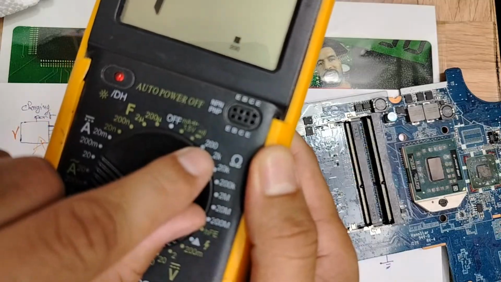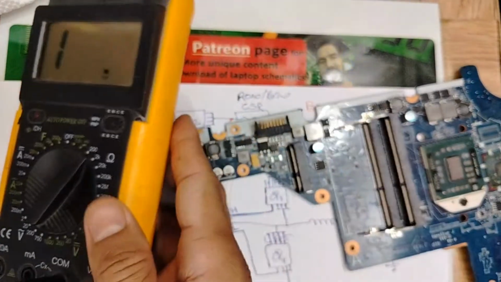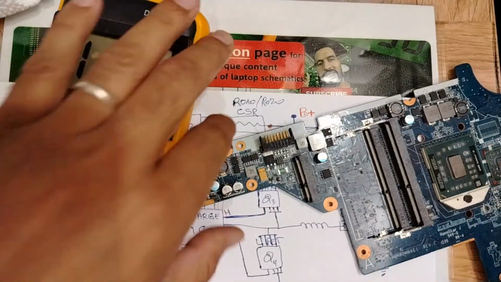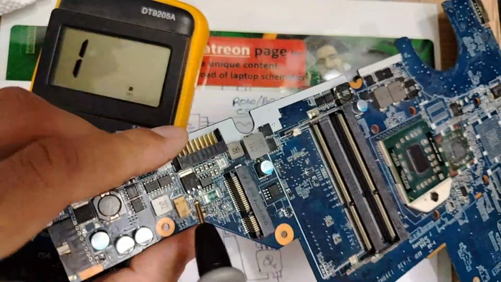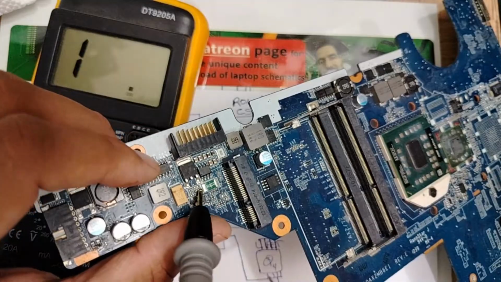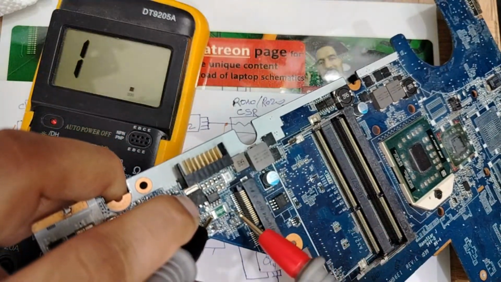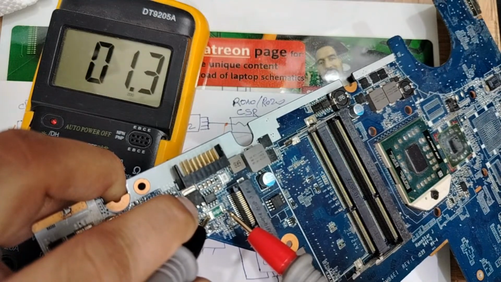Let's select 200, my friends, and then check these two current sense resistors just to master testing. I have the multimeter, one probe on this side, the other probe on this side. We get 1.5. Do you see, guys?